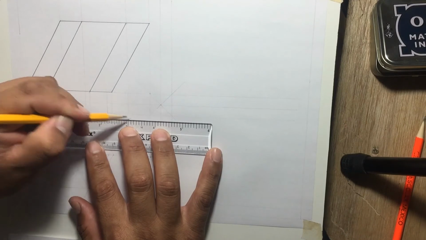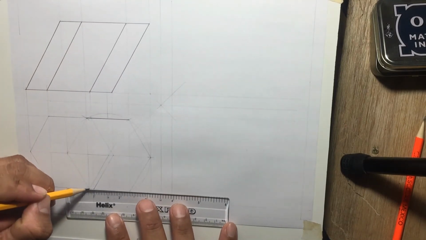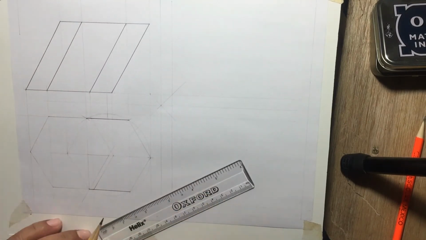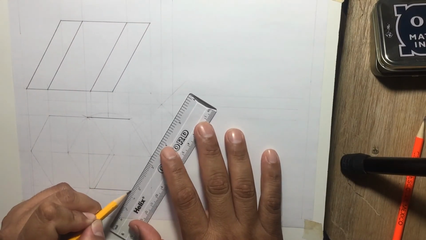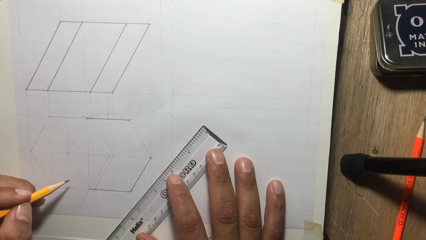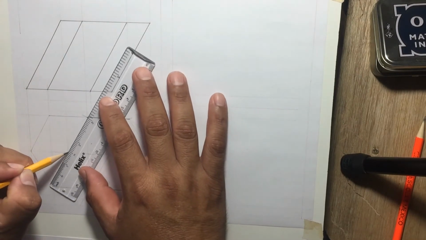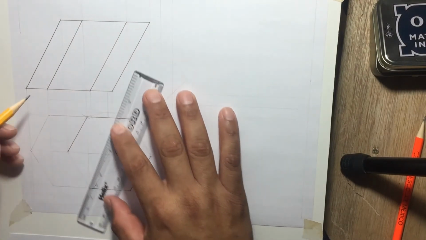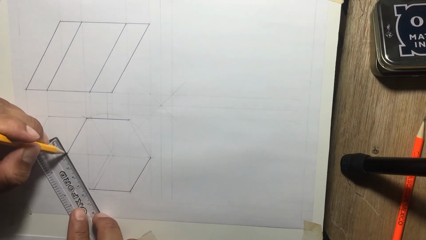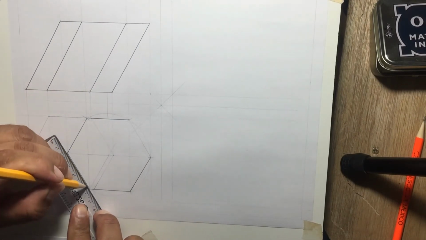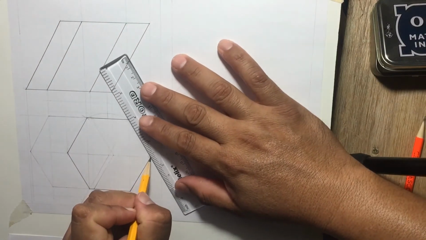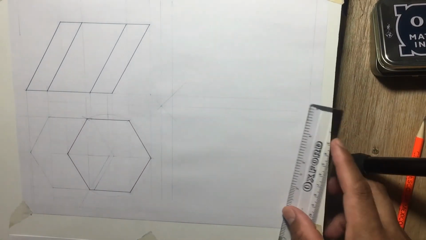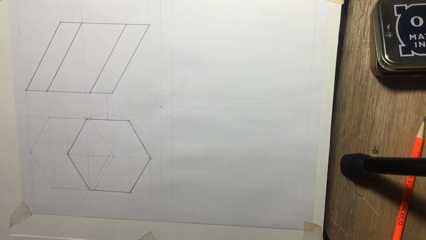So first I darken what I will be able to see. It is important that you clean your instruments before you start working.